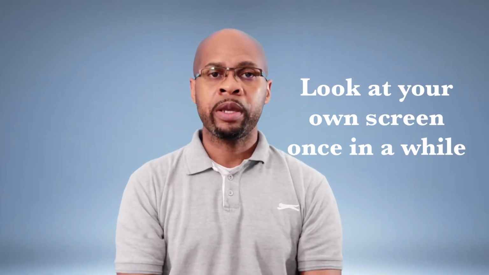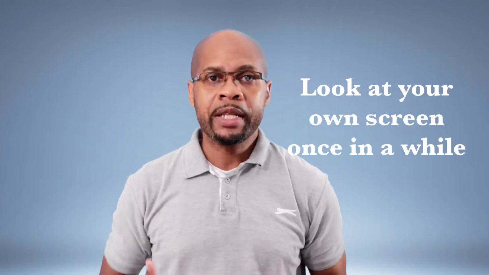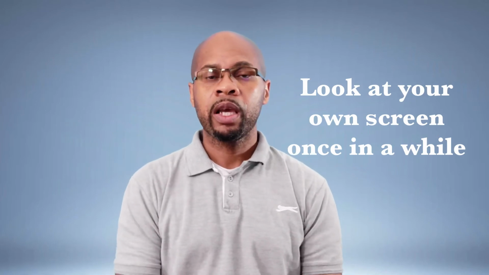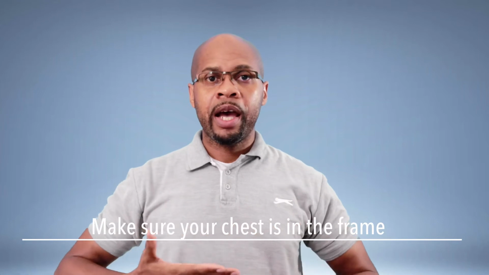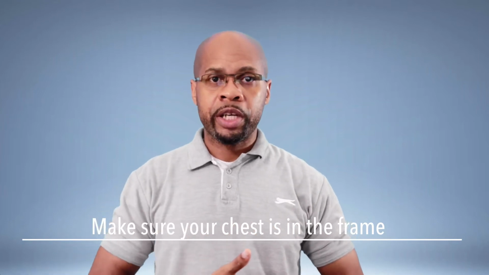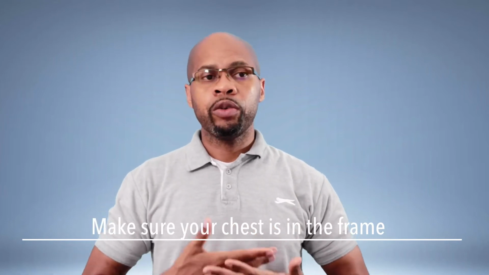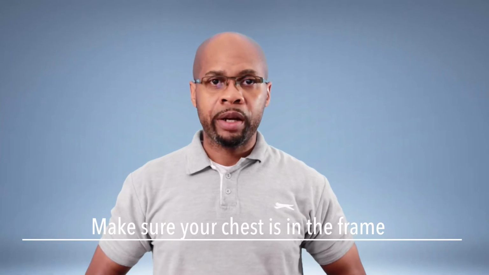One tip here is what is the correct framing that doesn't look too far or too close. The first thing, check your position. You have your chest, and right below your chest is where you are going to be showing. You are not going to be showing below there.